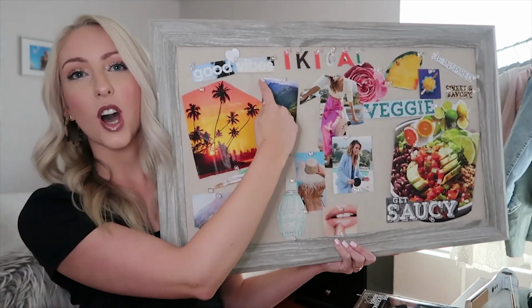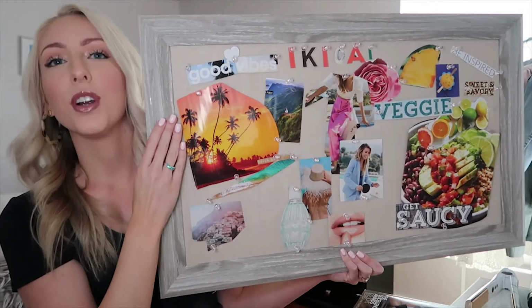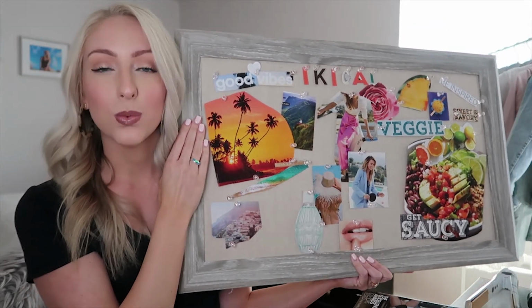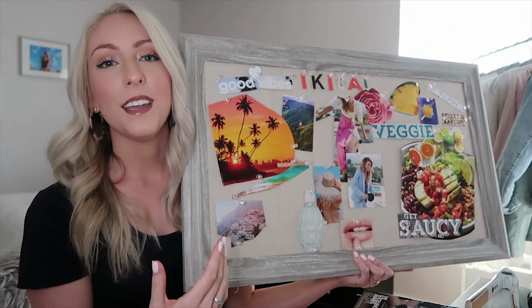So I did want to start at the top of my board, and as you can see, I have the word ikigai, which is a Japanese word that means your reason for being.